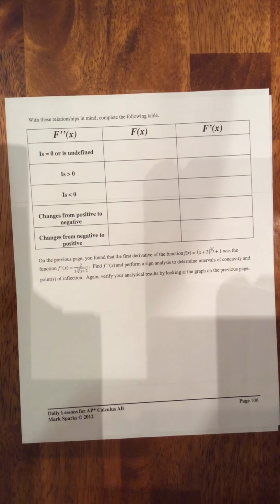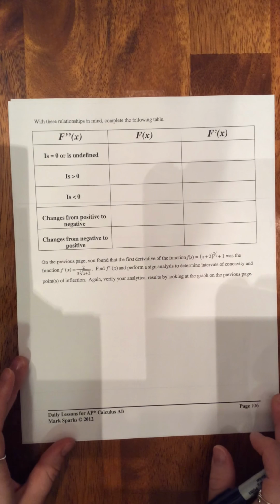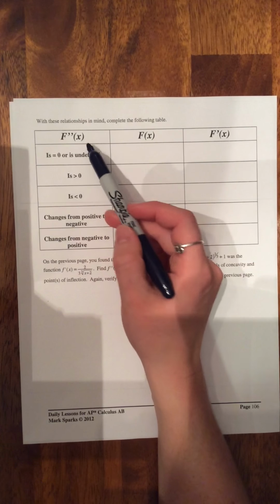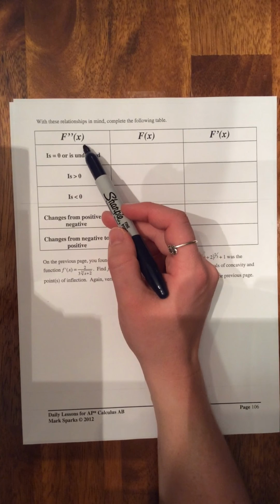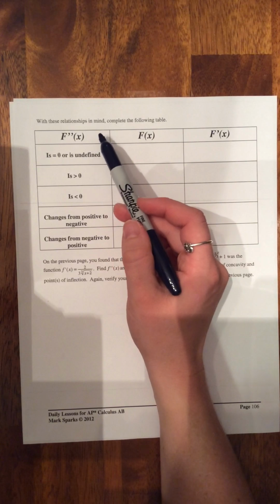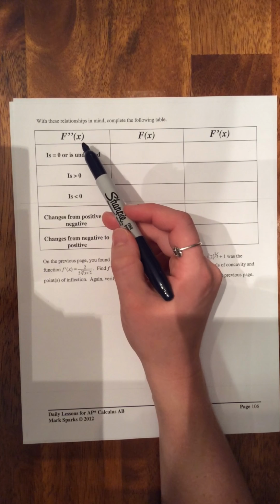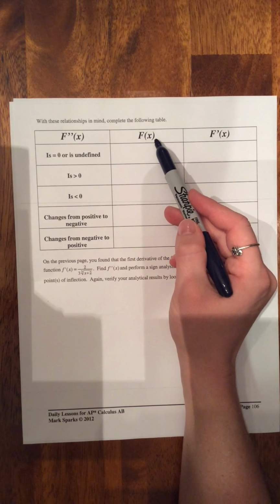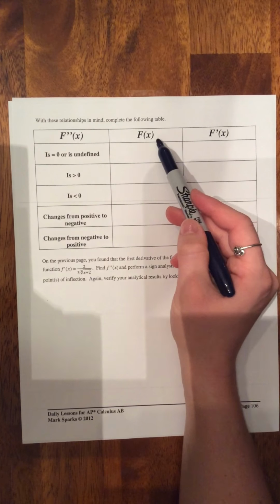So as you can see, we're going to start this one off on Daily Lessons, page 106. There's a couple of things that I want you to see. So this is the graph of f double prime. Or not really the graph, but we're talking about this function f double prime, the second derivative. I want to know, what is its relationship to f of x?